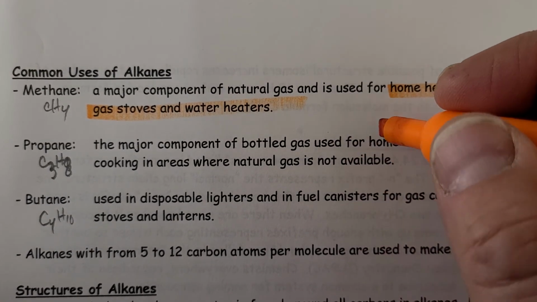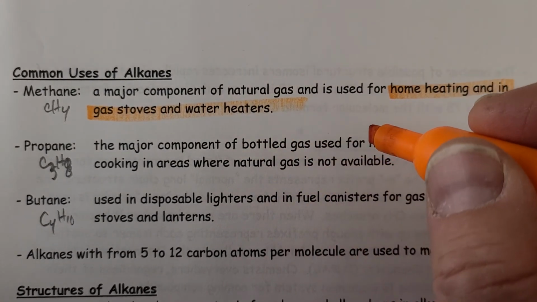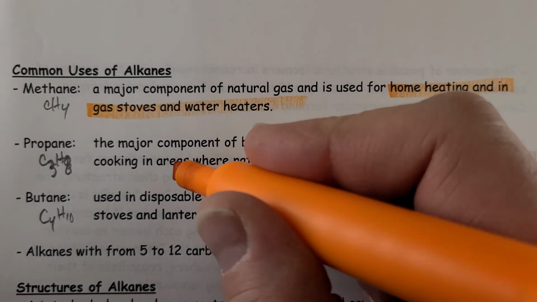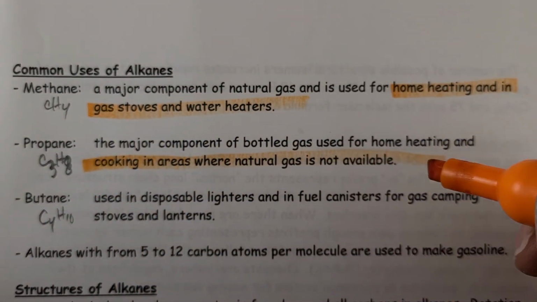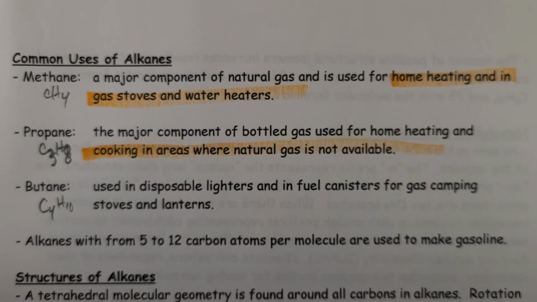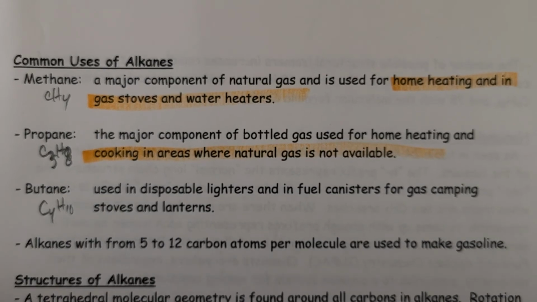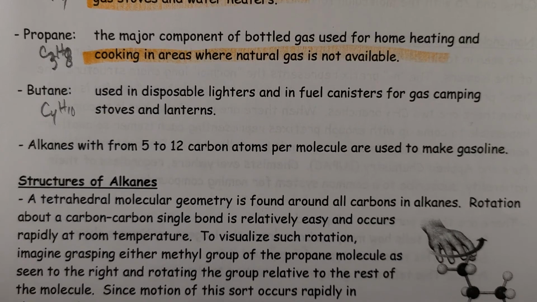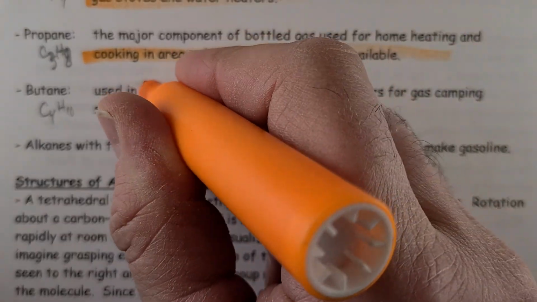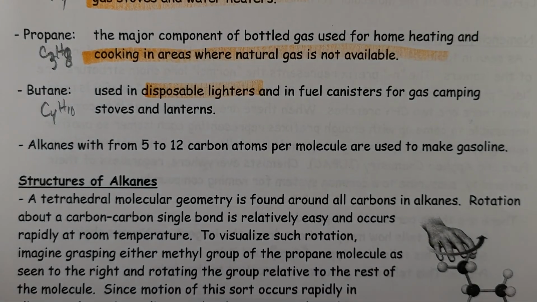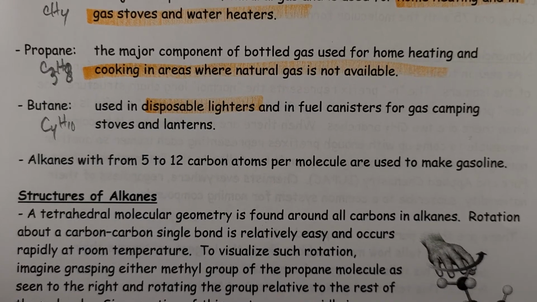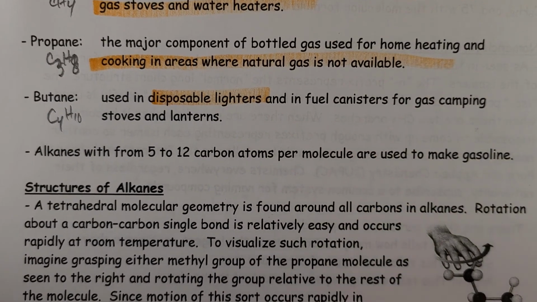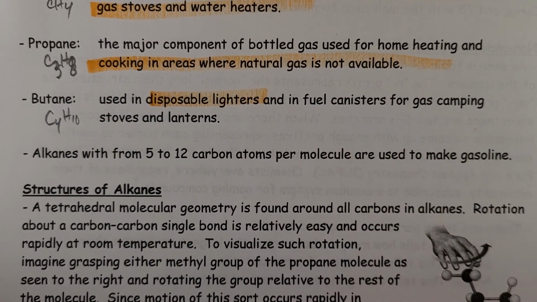Propane, of course, barbecues, right? The major component of bottled gas used for home heating and also cooking with a barbecue where natural gas is not available. So if you have a natural gas outlet in your house, maybe you don't need a propane barbecue, but for the rest of us, we do. Butane, of course, the fuel that is used for disposable lighters and in fuel canisters for camping, etc. Lanterns also use that.